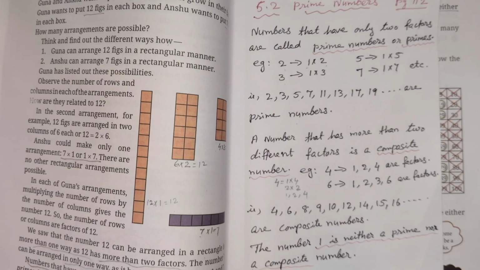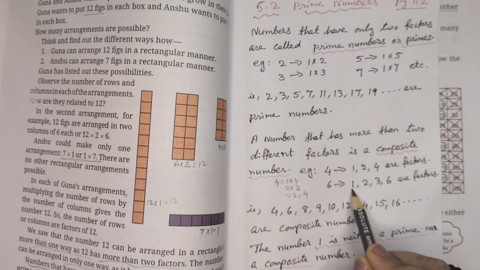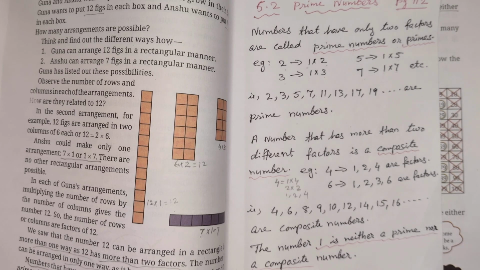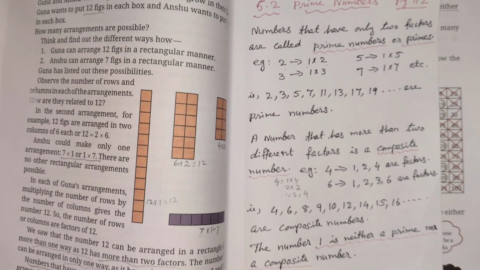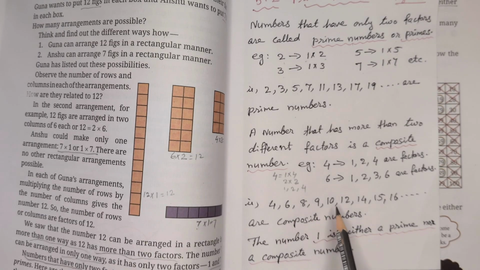More than 2 factors are there. Same way 6: 1 into 6 and 2 into 3. 4 factors are there: 1, 2, 3, 6 are the factors of 6. So if numbers have more than 2 factors, we say they are composite numbers. Examples: 4, 6, 8, 9, 10, 12, 14, 15, etc.